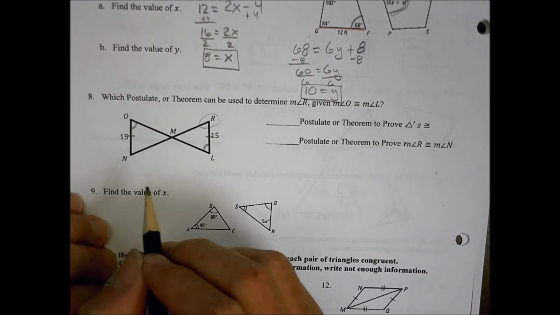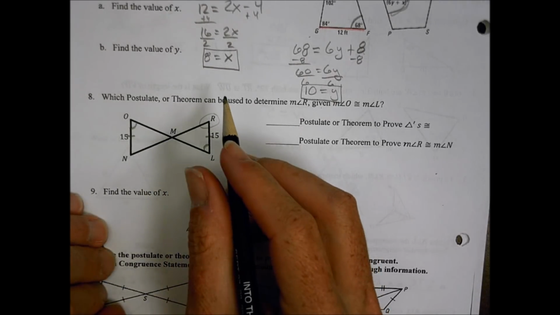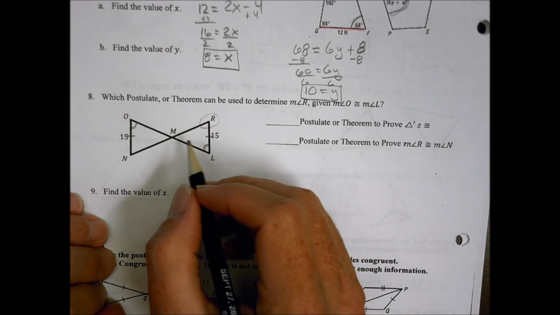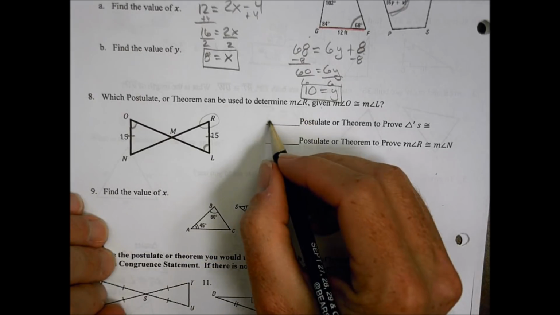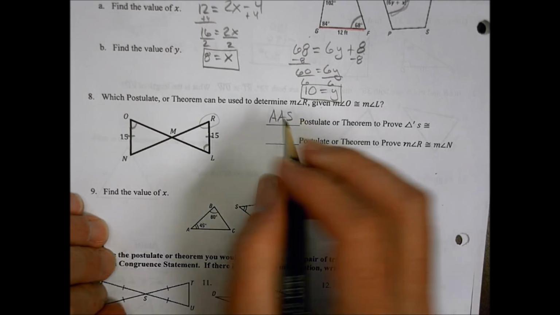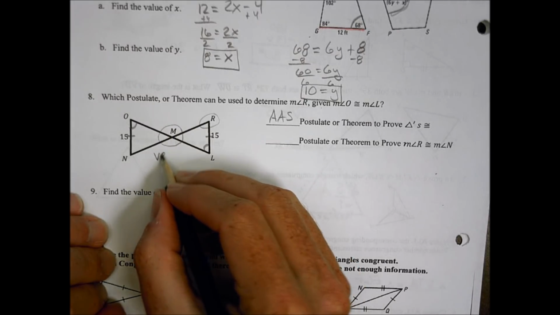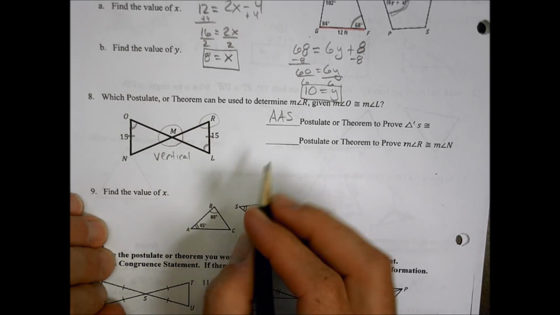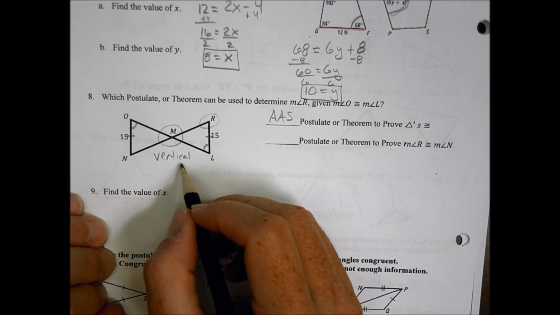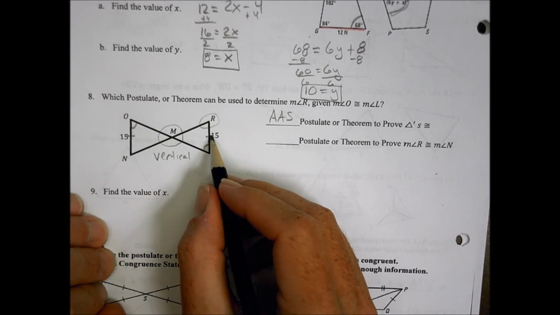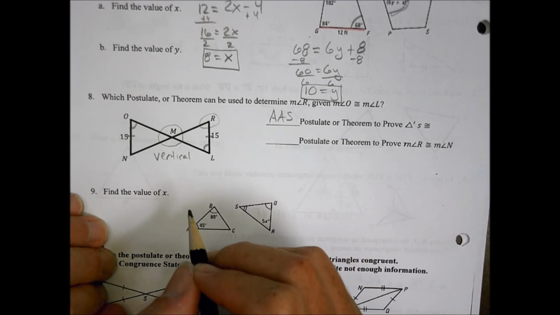So there's a couple ways of looking at it. We could perhaps consider an angle side, and the reason we say angle side is if I could show that these are vertical angles, then I'd have an angle and a side, and that would let me know that that's going to be equal there.